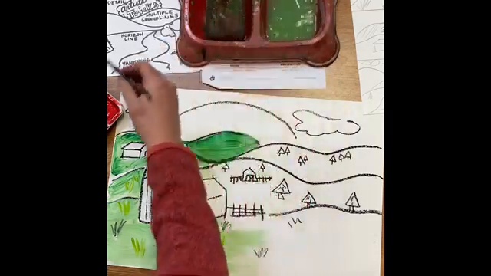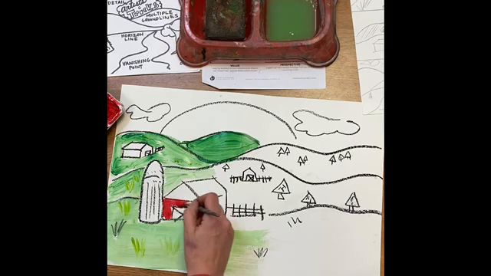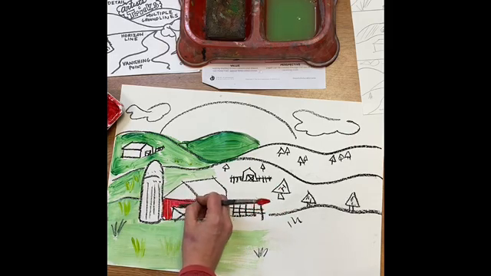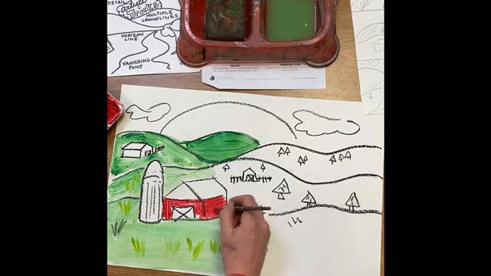Another technique you might like to try is scrape to reveal. So I'm gonna fill an area and maybe I want this barn to look like it has planks like wood. I can draw lines in it to give it that texture.